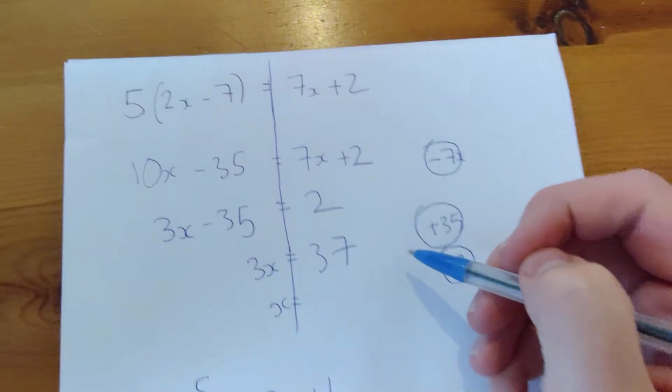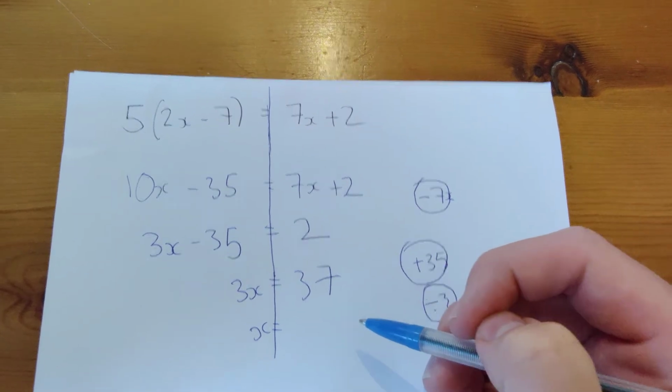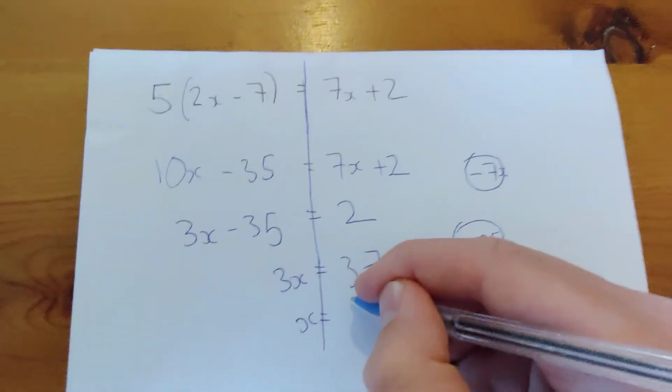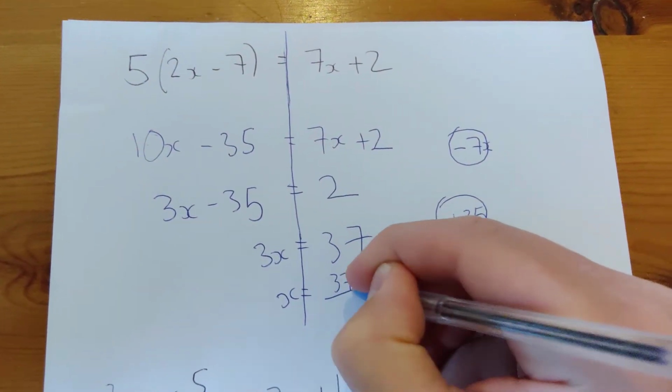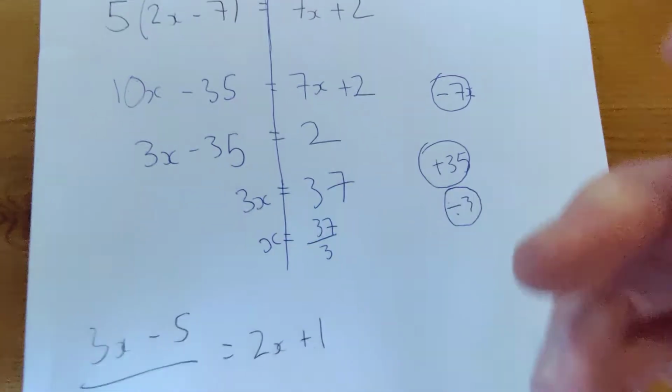Now I know that 3 doesn't go into 37 exactly, because I know it goes into 30, but not into 7, so that's fine. I've got my Casio scientific calculator if I want it as a decimal, but really I can just write that it's 37 over 3. And that's my final solution.